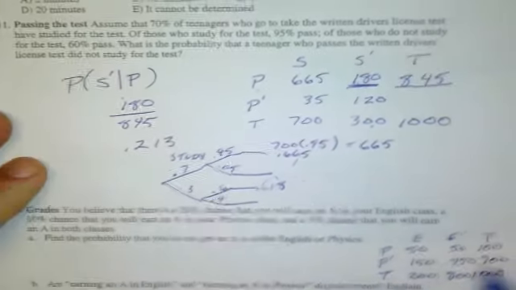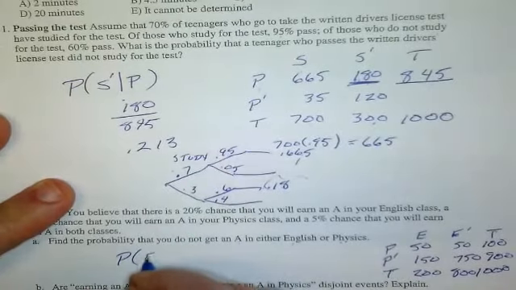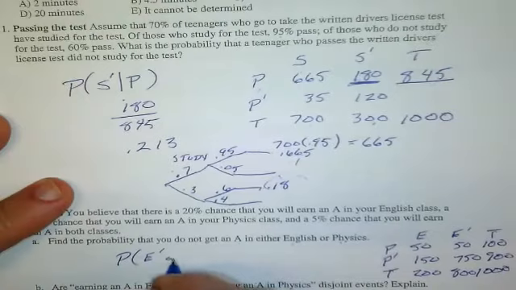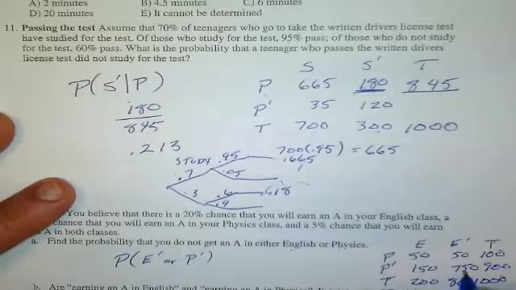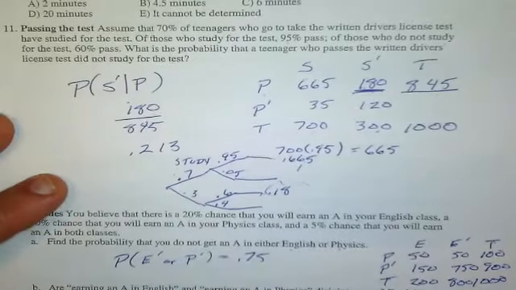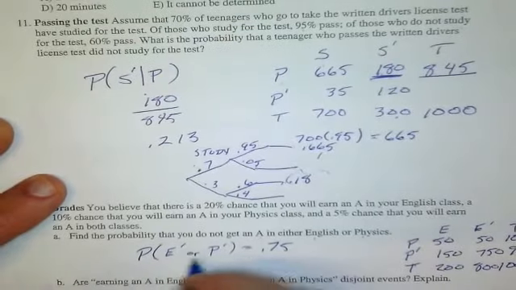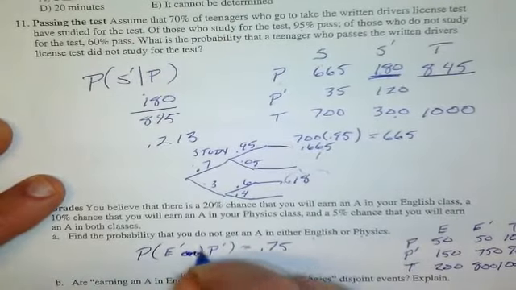Okay, find the probability you did not get an A in either English or physics. Didn't get an A in either one. Probability of not an A in English and not an A in physics, so you didn't get it in both, is this answer right here. So that's 75%, 0.75. Neither of them. I'm going to write and right there. You didn't get an A in both. That should be and.